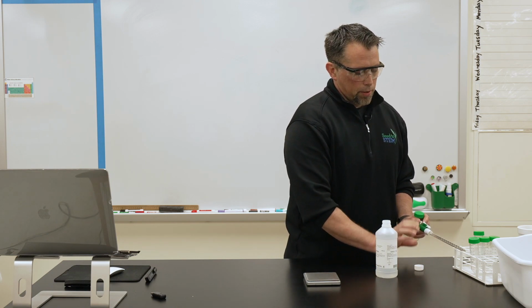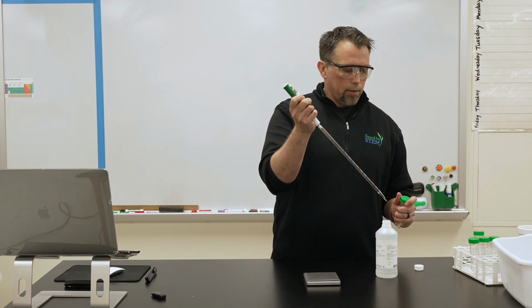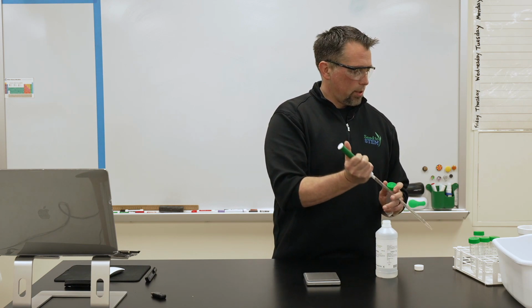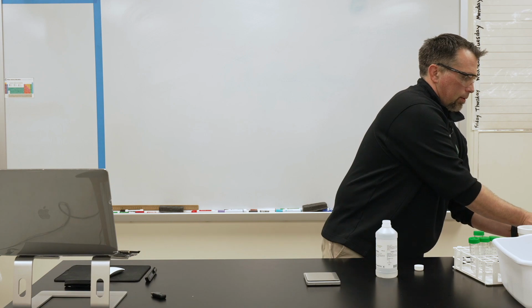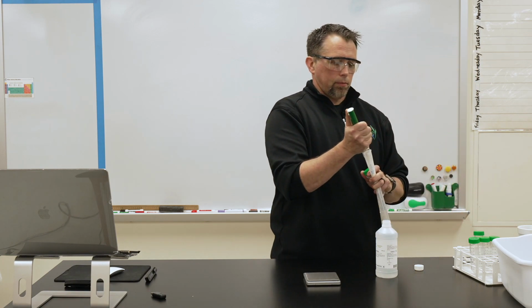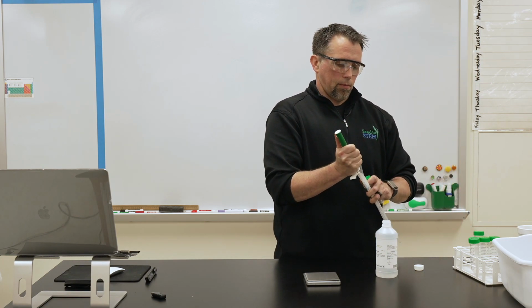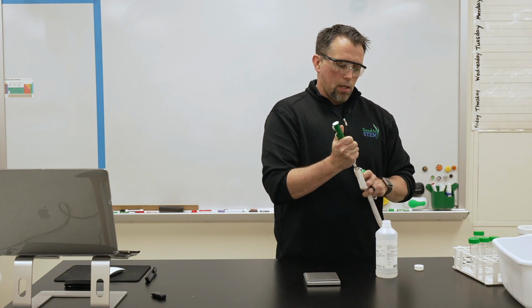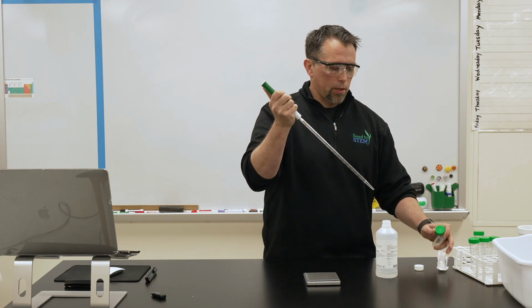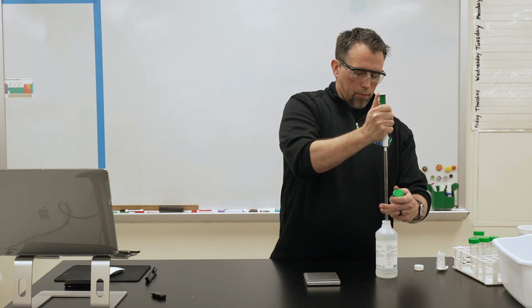And you don't want to prepare this very much before you run the lab. You don't want this potassium methoxide sitting around very long.